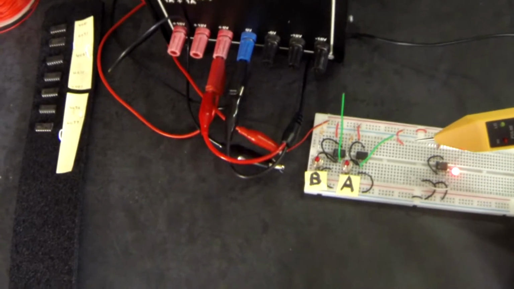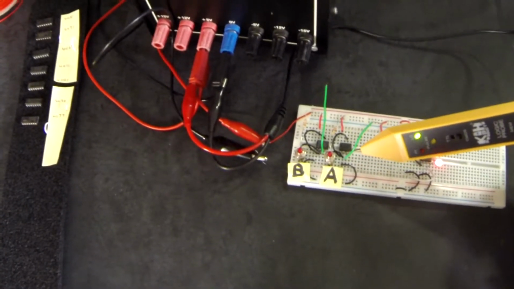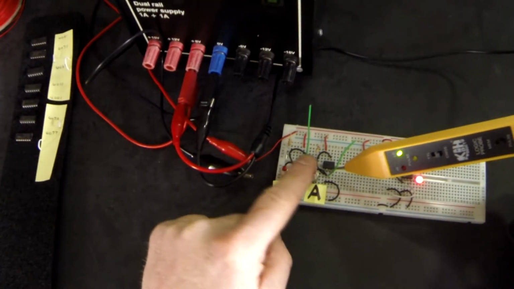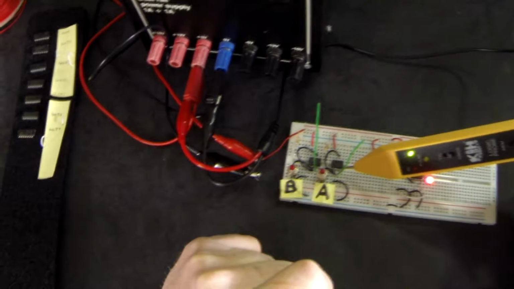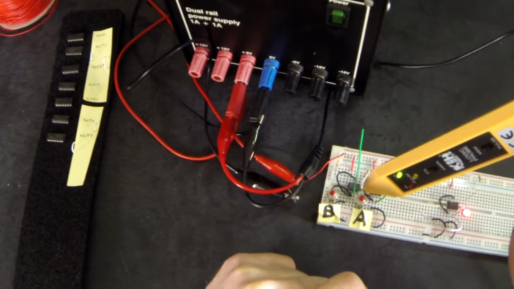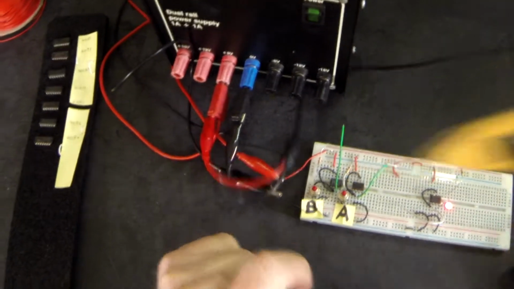So let's check first of all. This is the output of my switch A circuit, which is pin 3 of course. So when I press the switch, it should go high, and it does. So that's the first thing to check. Next, I'm going to check switch B. Currently low because the switch is not pressed. Press it, goes high. Good.